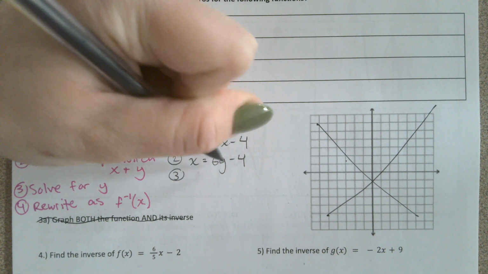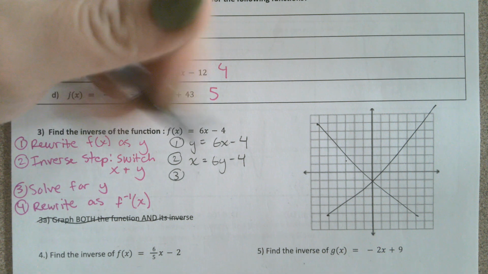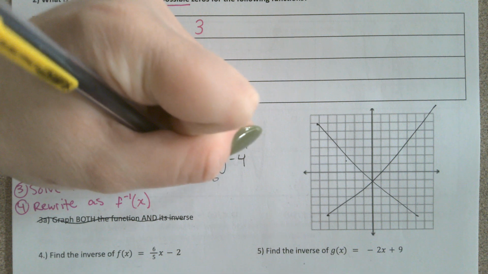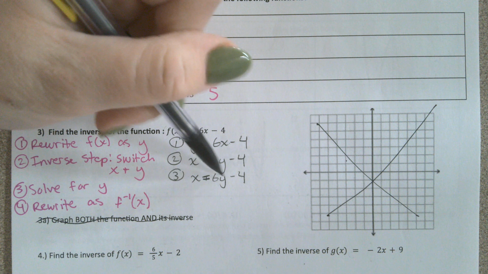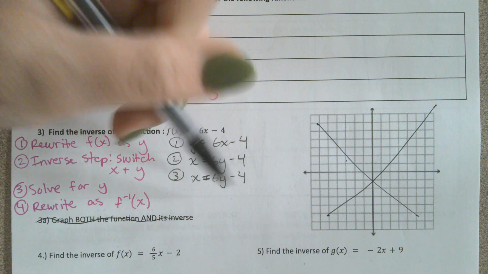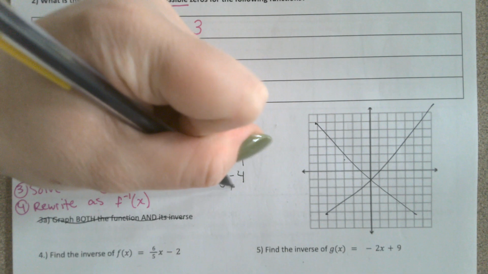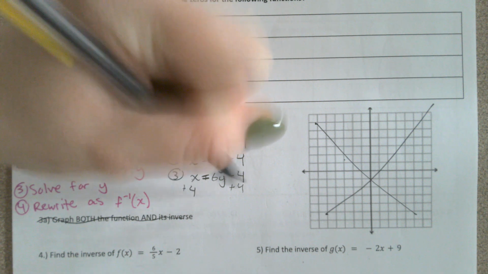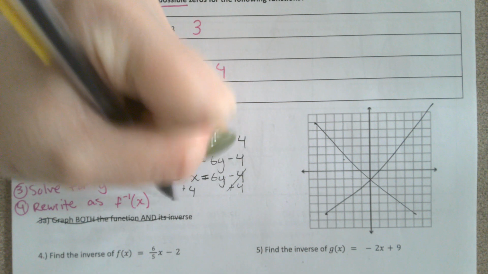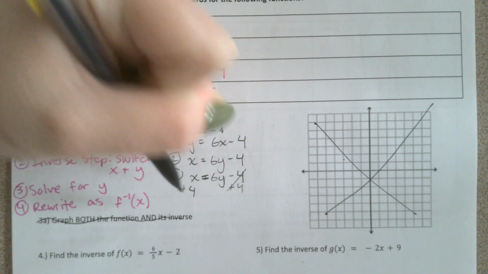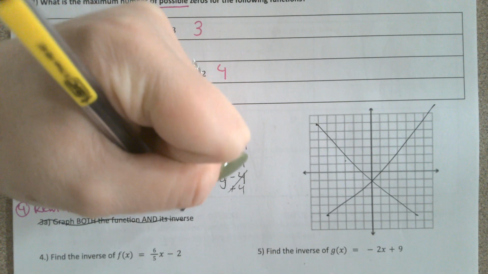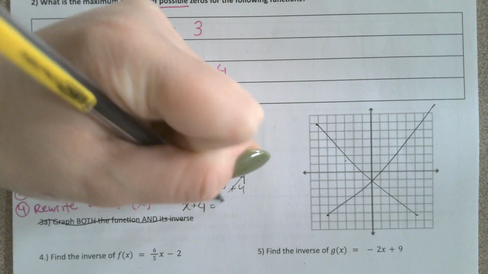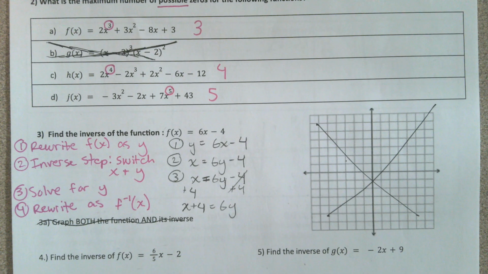Then from here you solve for y, get y by itself. So I'm going to rewrite this. We're getting y by itself. X is already by itself. We need to get y by itself. Add 4 over. And then remember, you can't actually do x plus 4. You just can't add them, they're not like terms. So it's x plus 4 equals 6y.